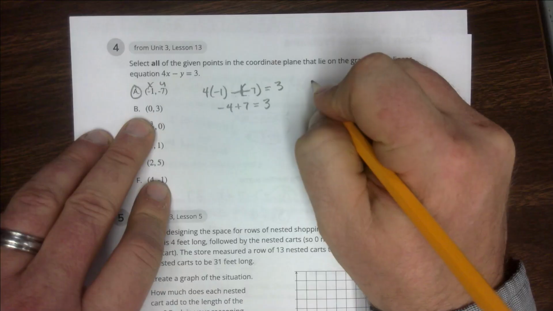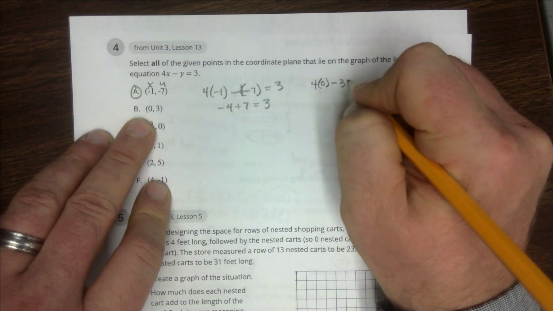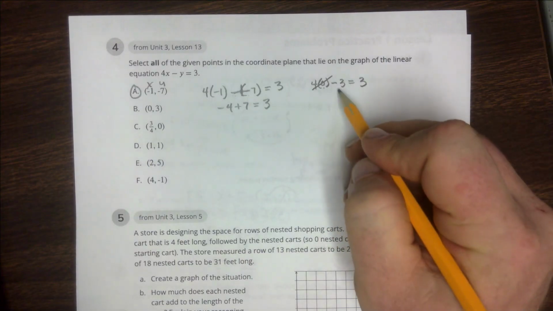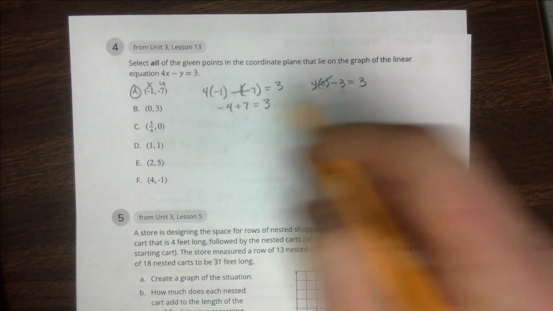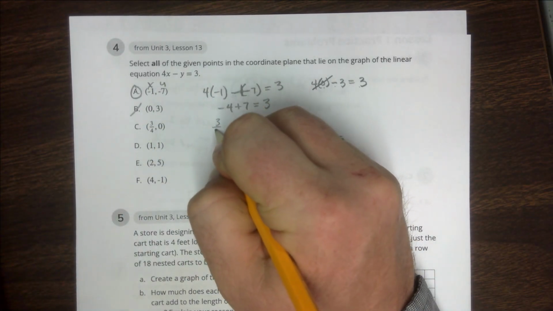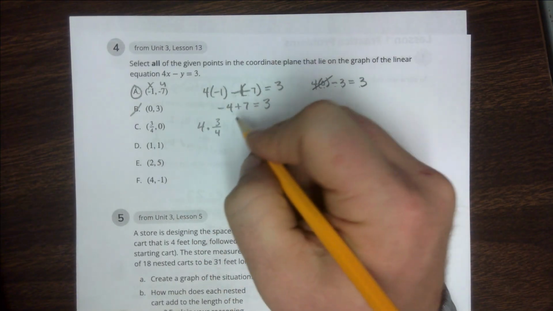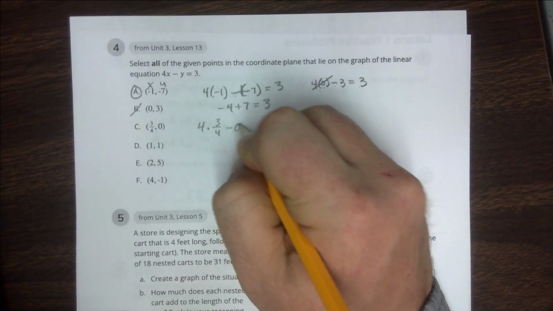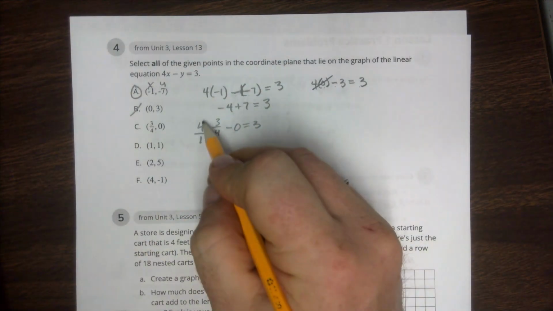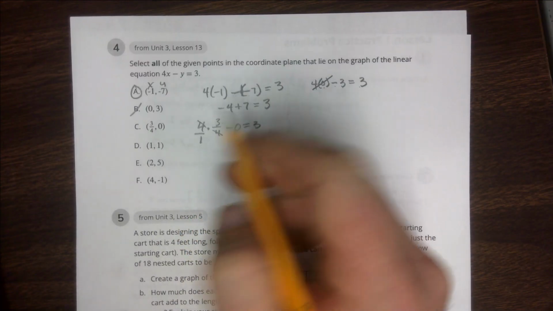All right. 4 times 0 minus 3 equals 3. Well, 4 times 0 is 0. This would leave me with -3 equals 3. That one is not going to be on the line. 4 times 3/4 minus 0 equals 3. Well, if I turn that into a fraction, I can now cross cancel, and I get 3. 3 take away nothing is 3.